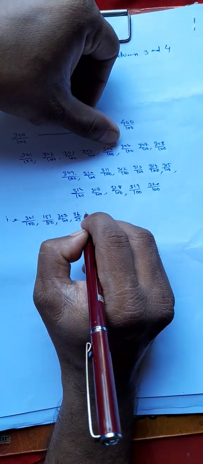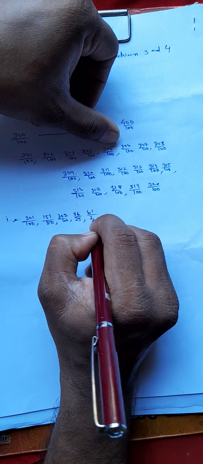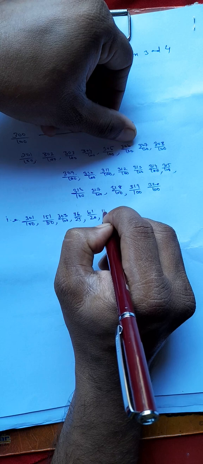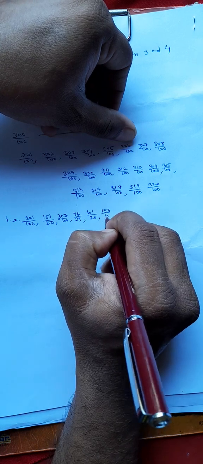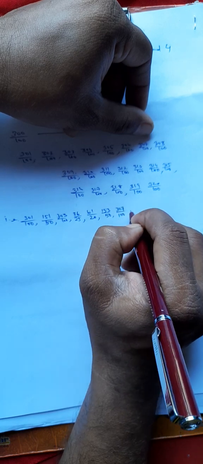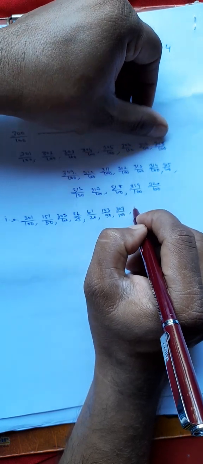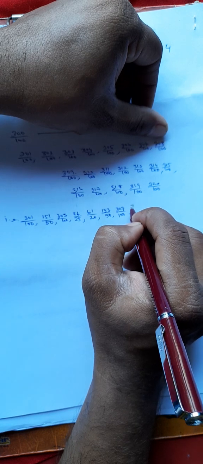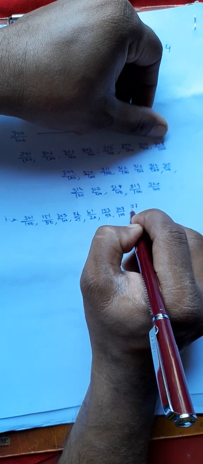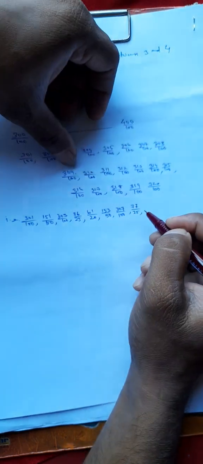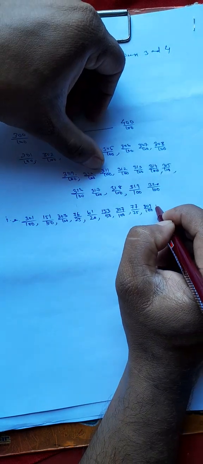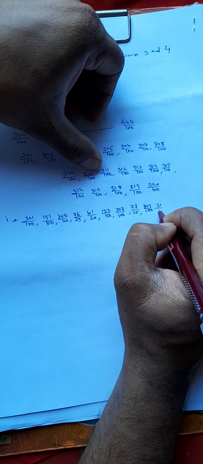305 by 100, they are divisible by 5, so 61 by 20. 306 by 100, they are divisible by 2, so 153 by 50. 307 by 100. 308 by 100, they are divisible by 4. 4 7s are 28, so 77 by 25. This is 309 by 100. 310 by 100, they are divisible by 10, so 31 by 10.